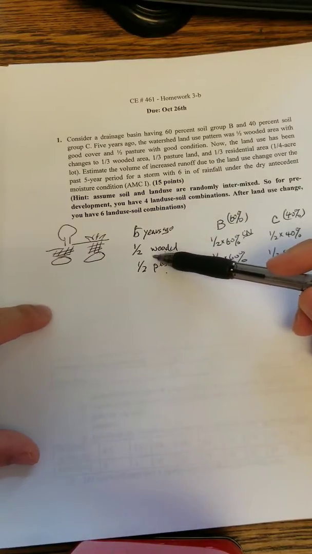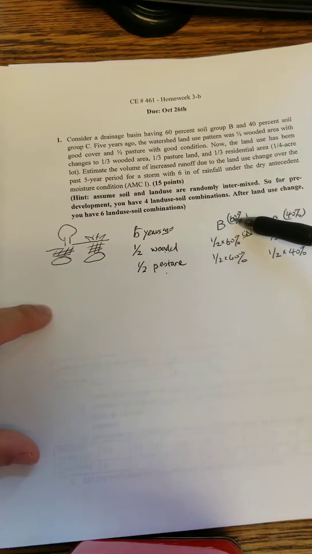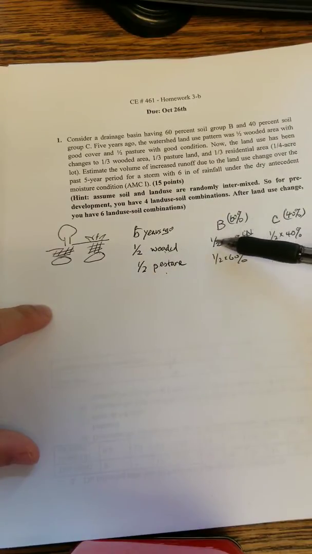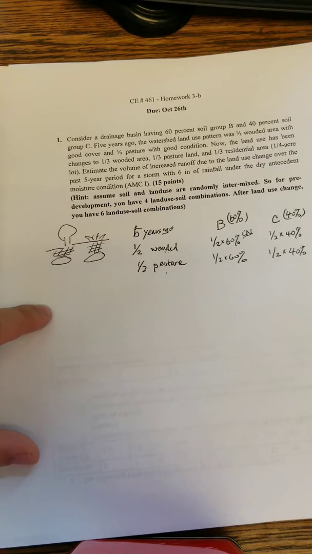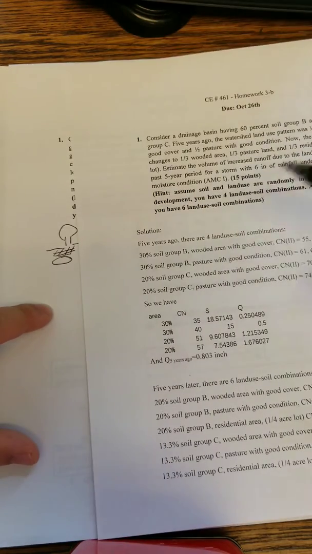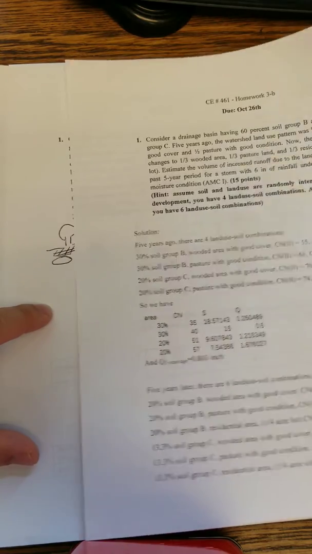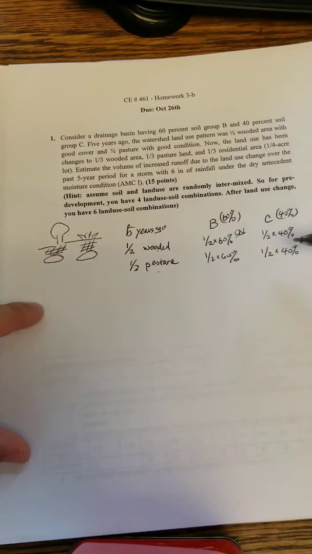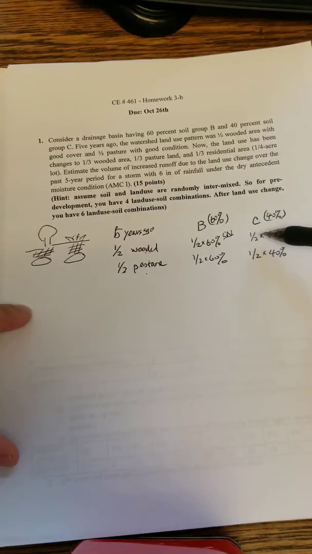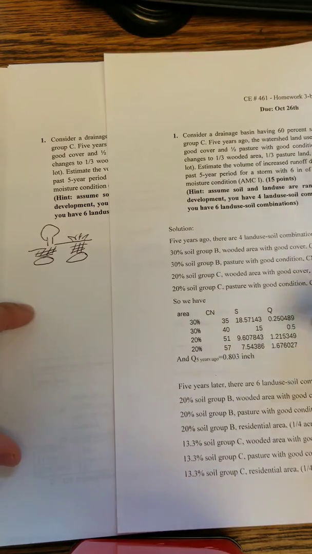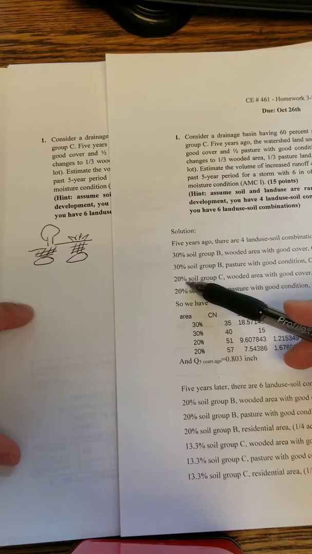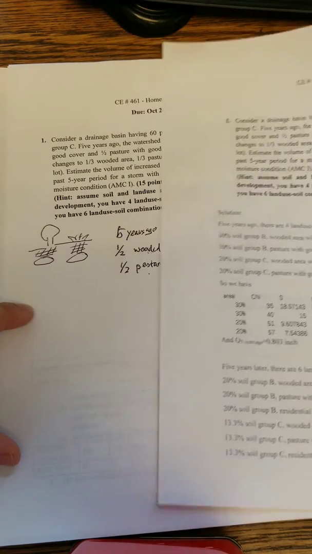Therefore, because half of the area is wooded, out of this half, you have 60% of type B. So half times 60% gives you the 0.3 here in the solution. Similarly, for type C, you have half times 40% of that. That gives you the 0.2 in the solution.